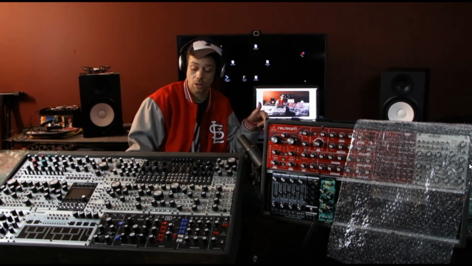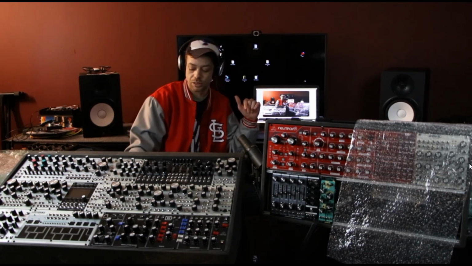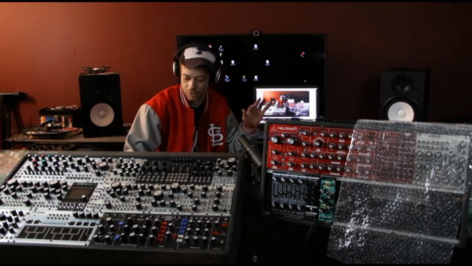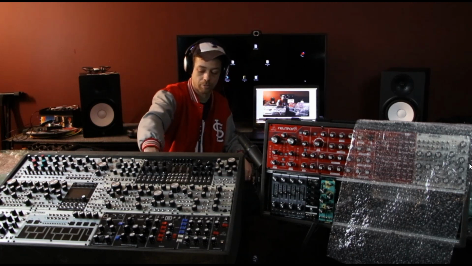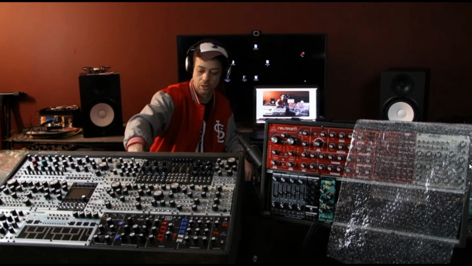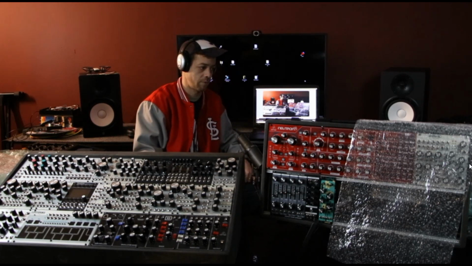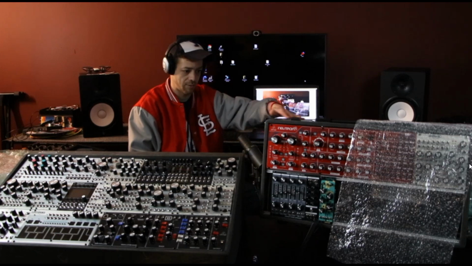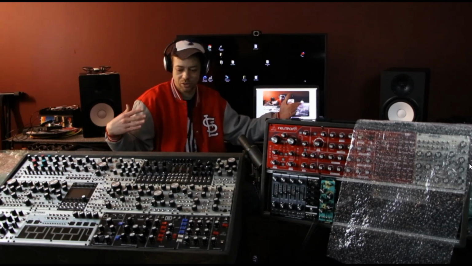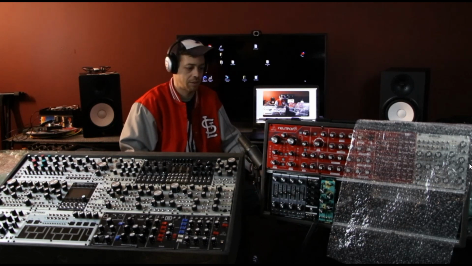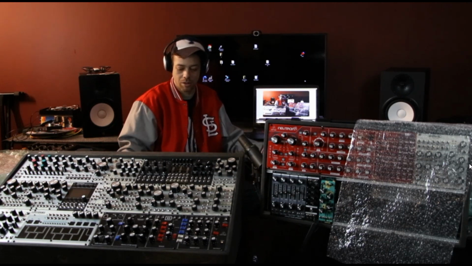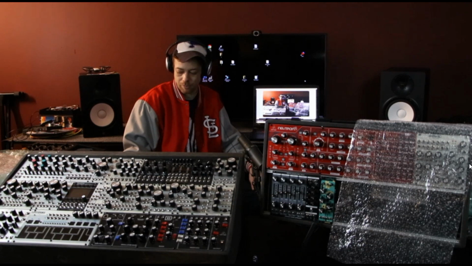If there's anything I can do, I'm still going to be using my MPC to sequence everything out on here. I have all my CV gates and my CV wires routed down here. We'll take you guys on a studio tour eventually, where I show you exactly how I have everything routed up. But really, it's all going into my mixer, into my MPC. And that's it. Going straight up, man.